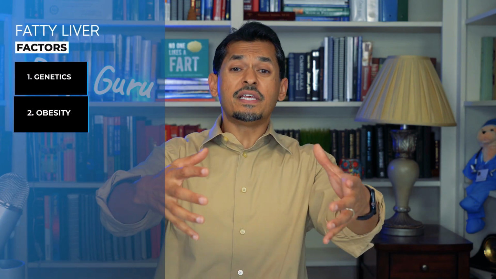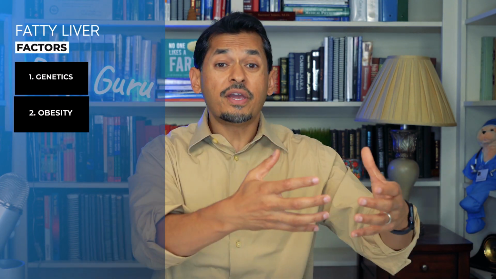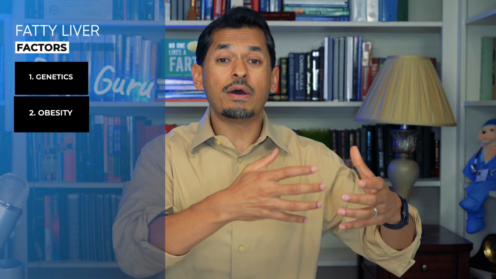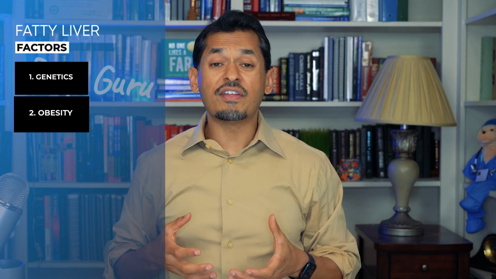Number 1, genetics plays a role. If you're Asian or Hispanic, you tend to have genes that make it more likely for you to develop fatty liver disease. Number 2 is obesity, especially obesity around that belly. The bigger you are, the more fat that you have around your belly, the more likely it's going to be for that fat to go into your liver and cause damage.